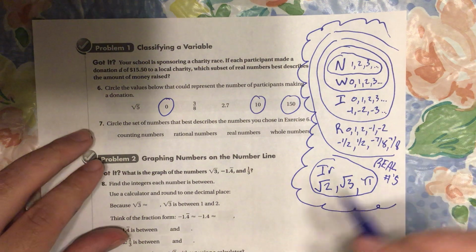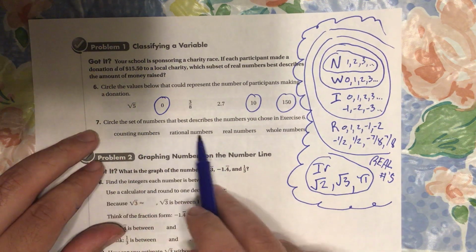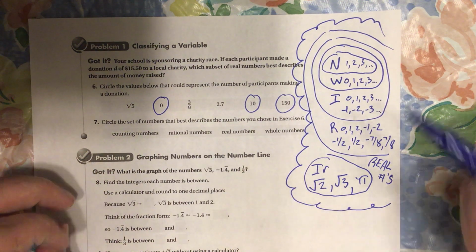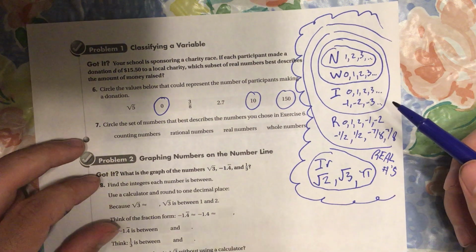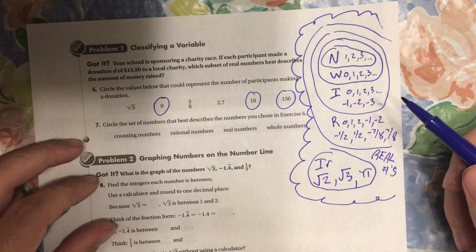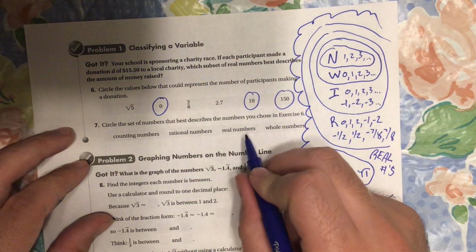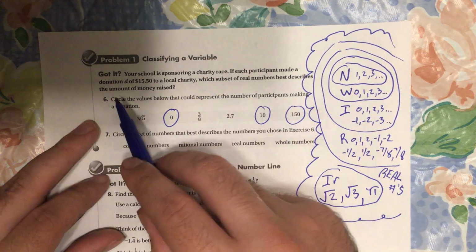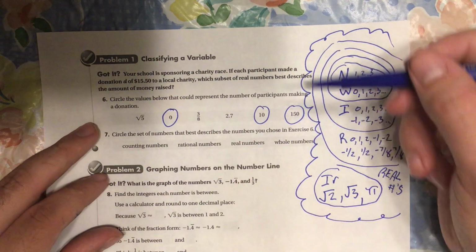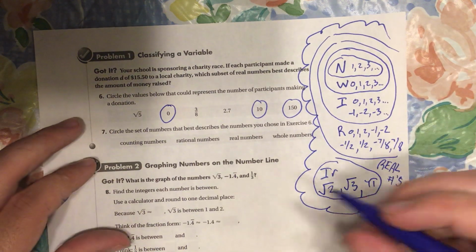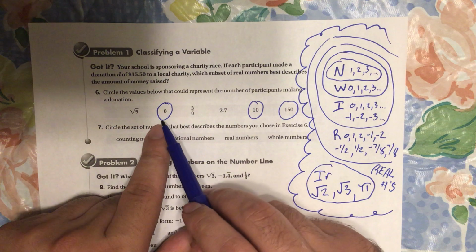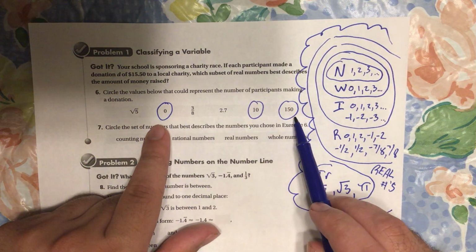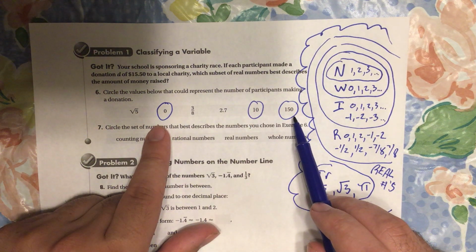Now, which one of these sets of numbers best describes the amount of money that we would make? Sorry, we're still actually talking about the number of people showing up. This is about the number of people. We don't really care about the money. We're talking about the number of people showing up to make a donation. So we have 0 included, we have 10, we have 150. So no fractions, no negatives.